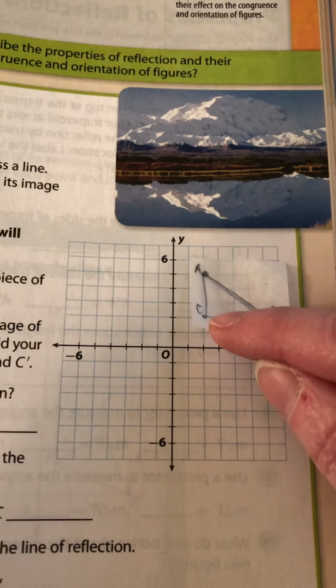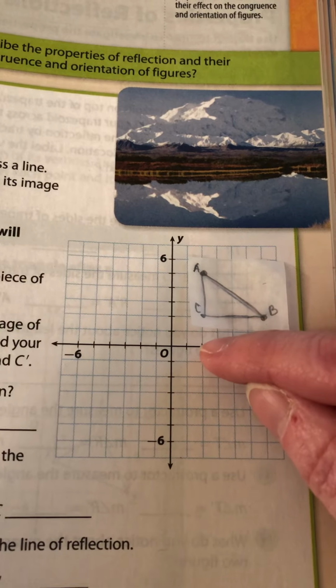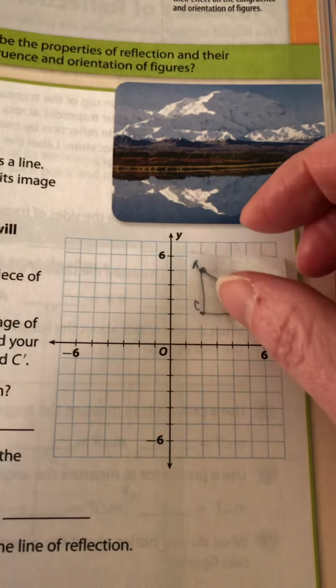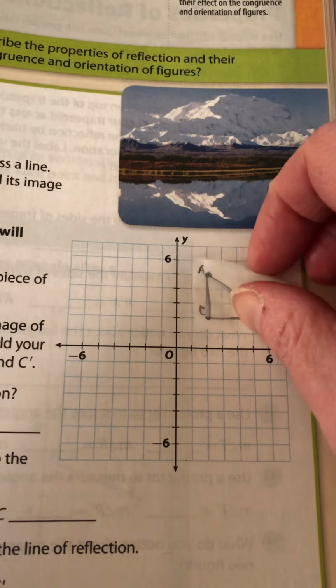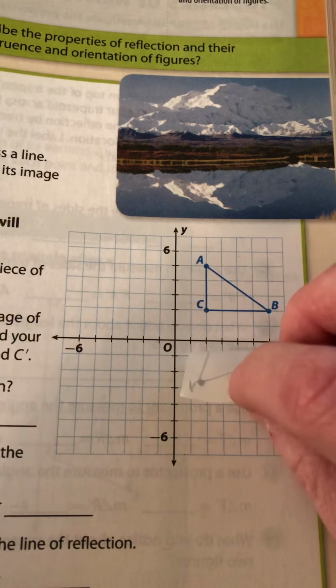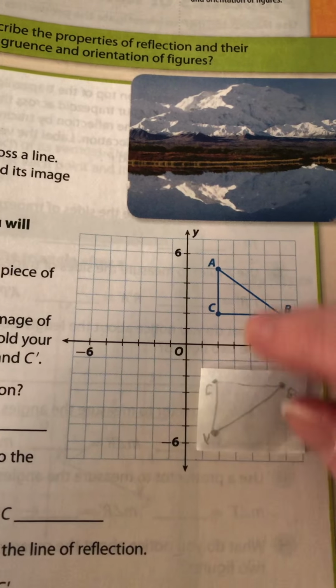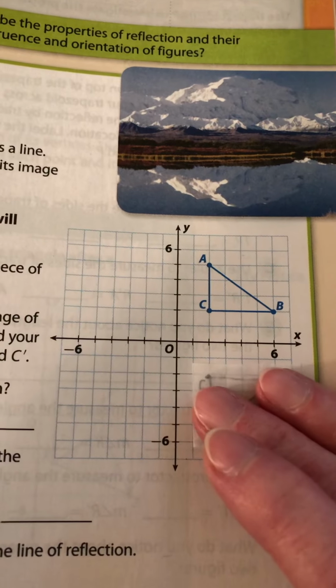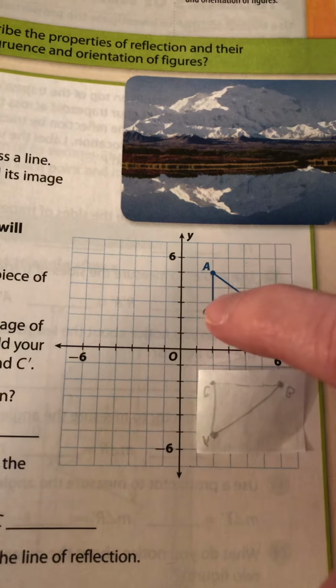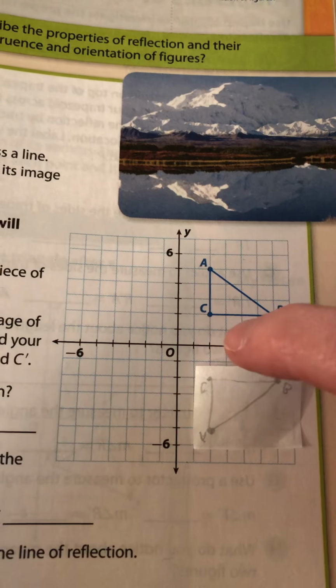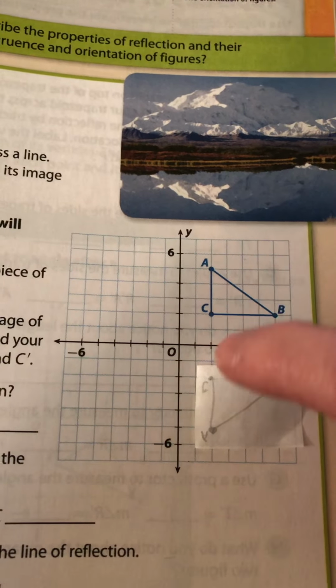Looking at this, C is 2 spaces away from the x-axis. When we flip it, we are literally flipping it, so it's going to go upside down. It needs to be the same distance from the line of reflection, which in this case is the x-axis, as it was on the other side.